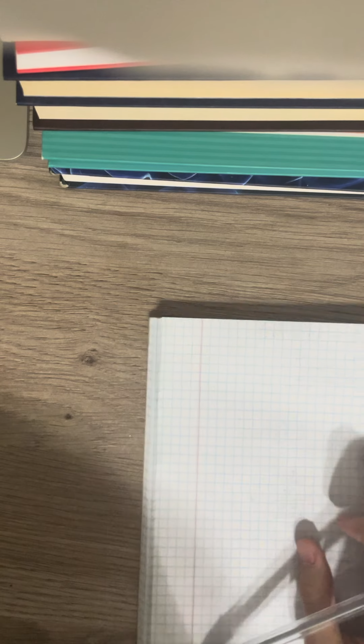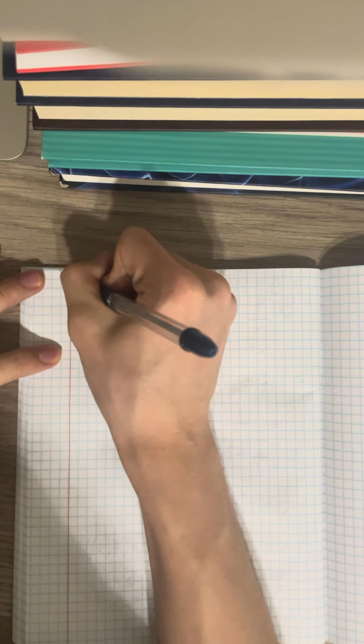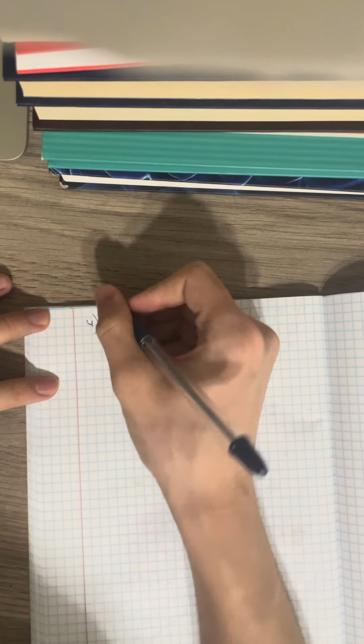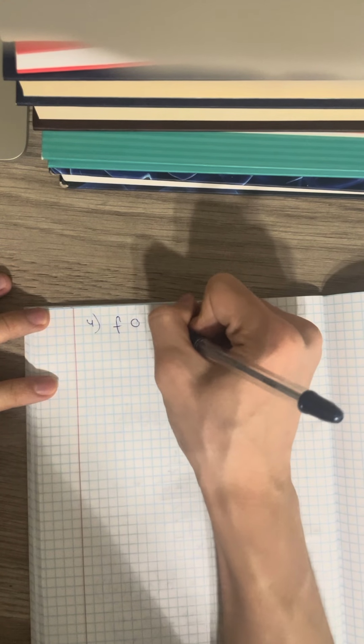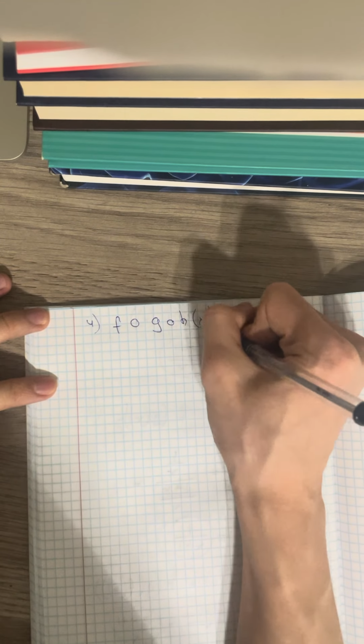And last one is f composed g composed h(x).